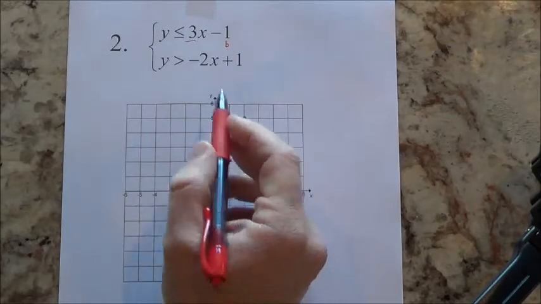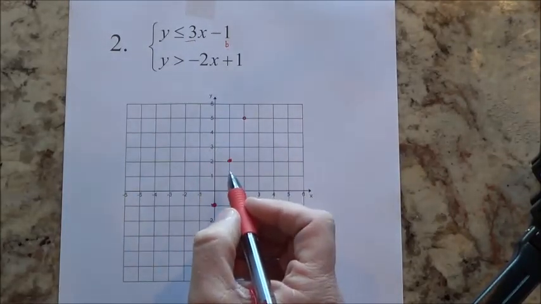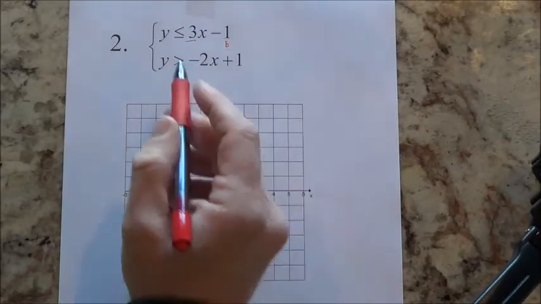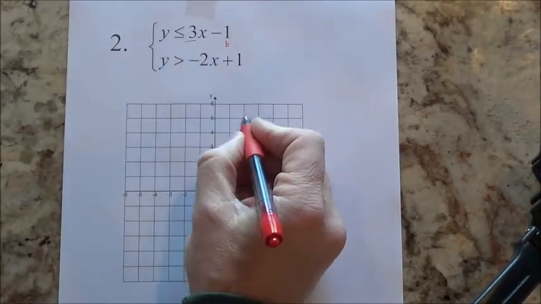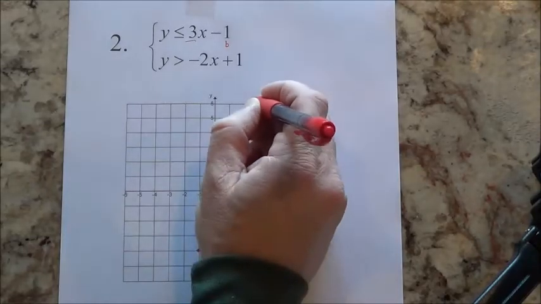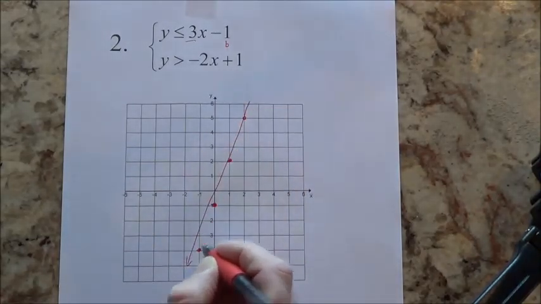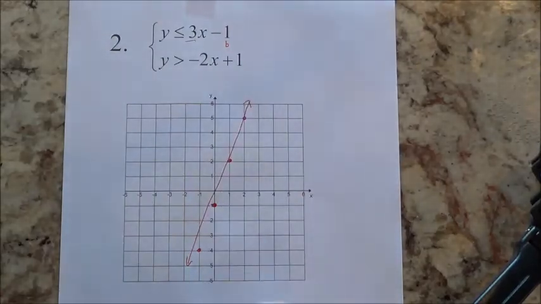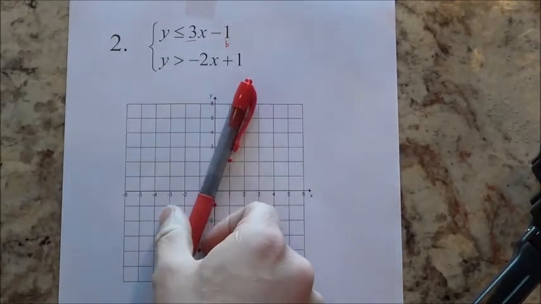Now, I have to think with inequalities, am I going to make it a solid line or a dashed line? Since it's or equal to, all the points on the graph are also included and are part of the solutions. So it's going to be a solid line. There's our solid line right here.